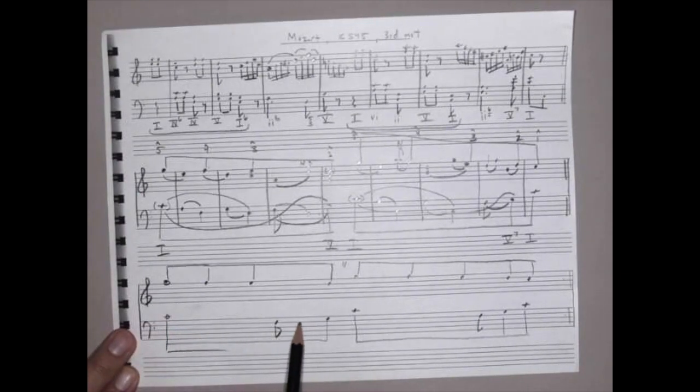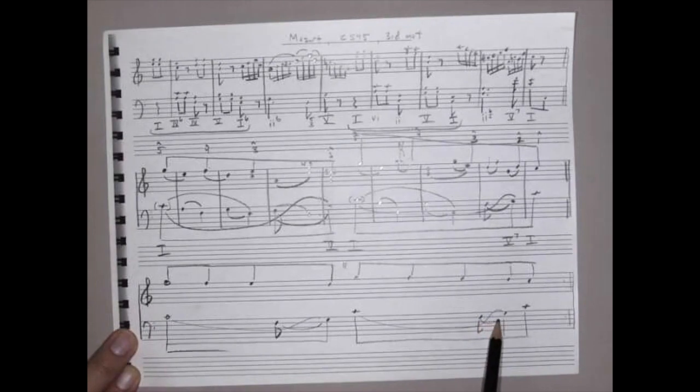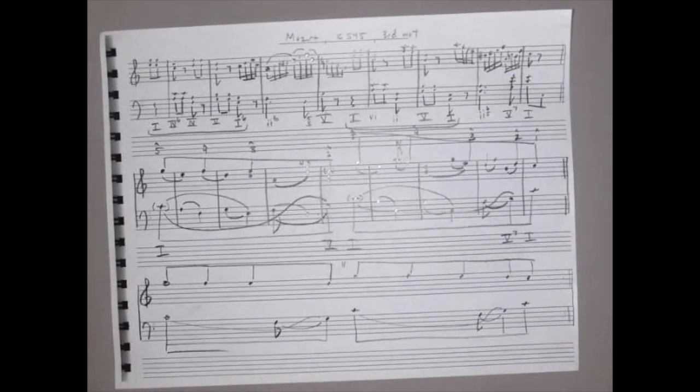Just a looping slur and the predominant to dominant slur under it. And there we go. That's really our deep middle ground sketch of this passage. Add my last flag up there. And there we go. That's how I put something like this together.